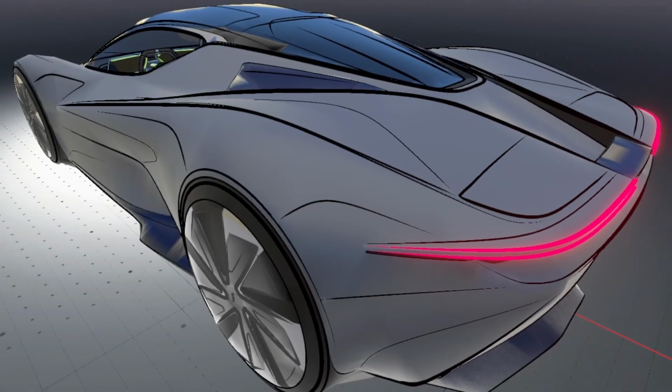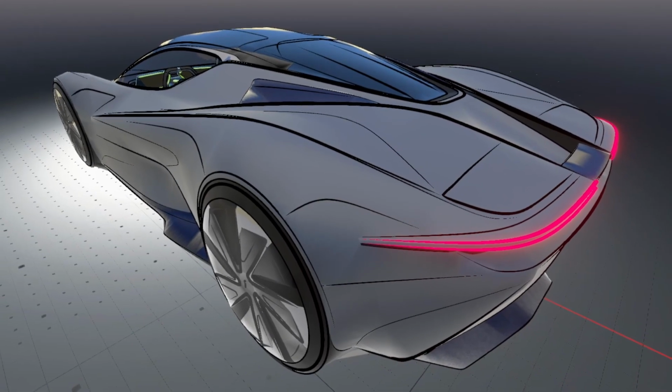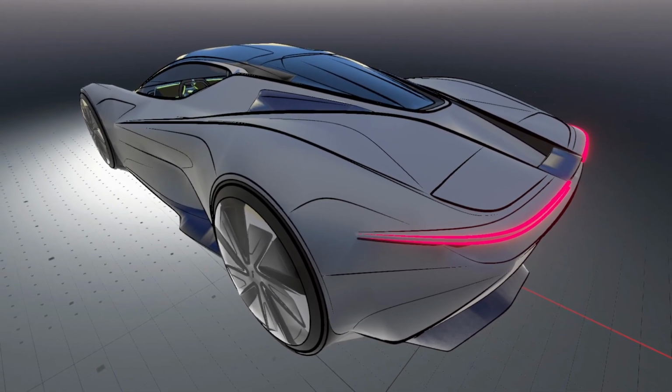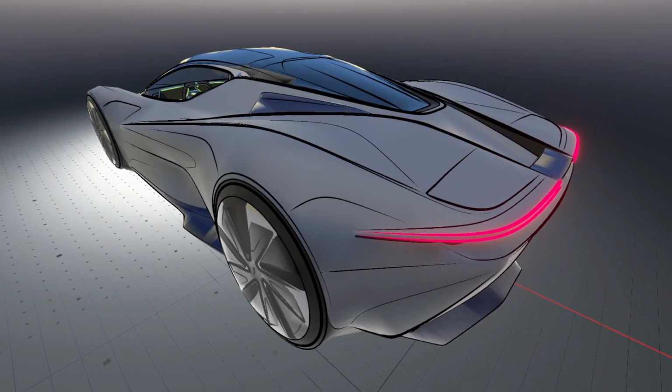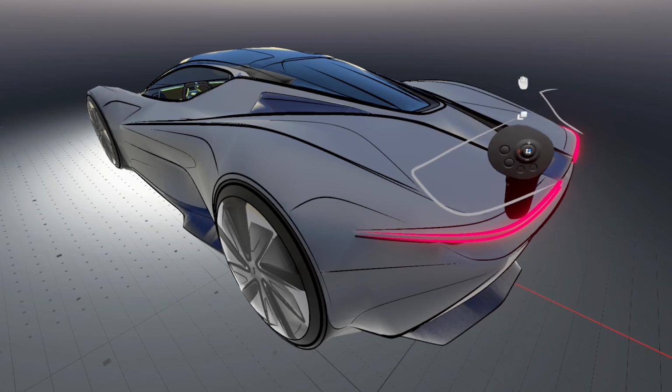Now, as we all know, from time to time it happens that you don't like a curve at all, as sad as it may be. In that case, you can of course delete it. For that, you first grab the curve in the same way we grabbed the control points before. And now, while you have the curve in your hand, you move your thumbstick to the left and goodbye curve.